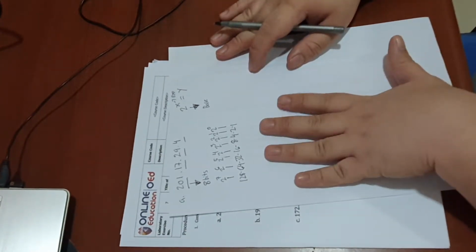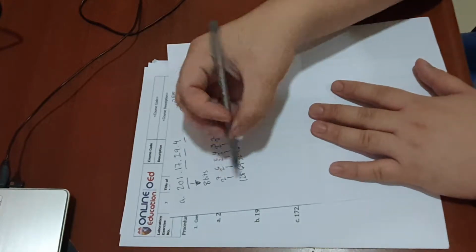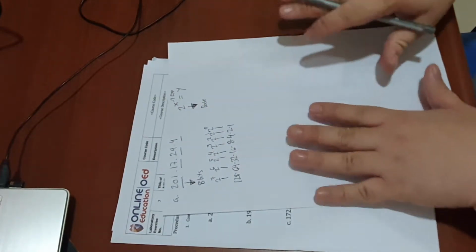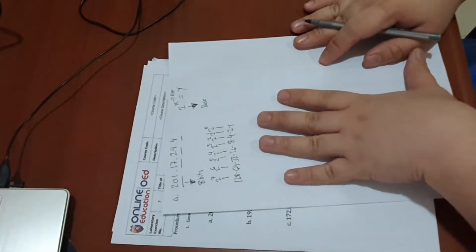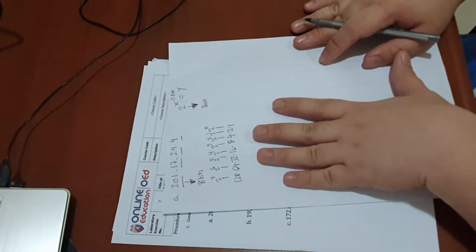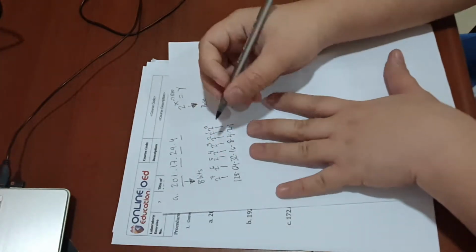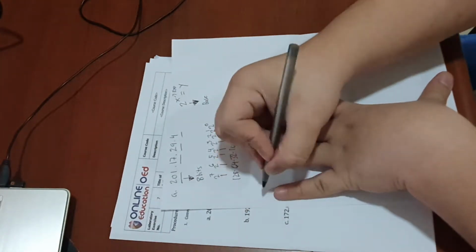And I use this so I can easily remember these values in my hands. So first I'm gonna use my fingers, as you can see. Check the video.